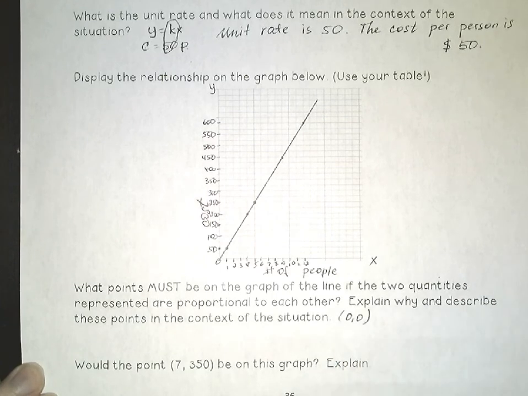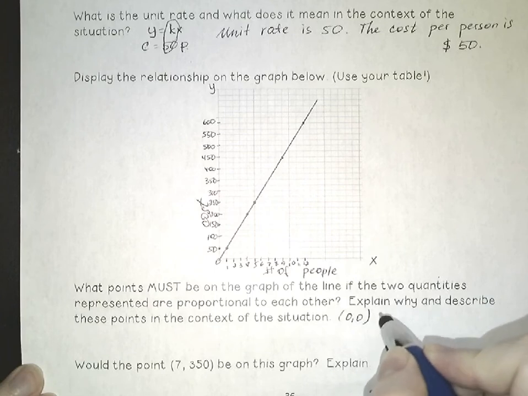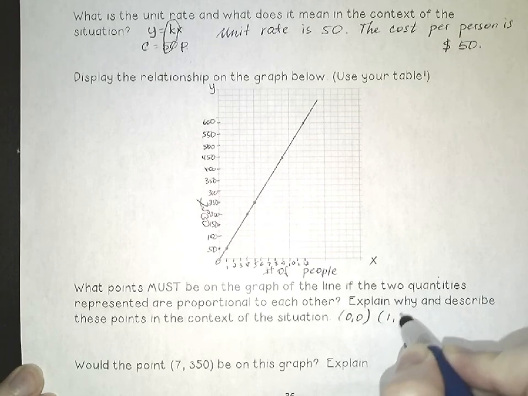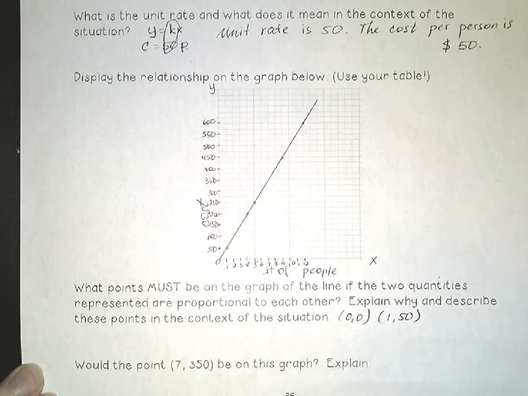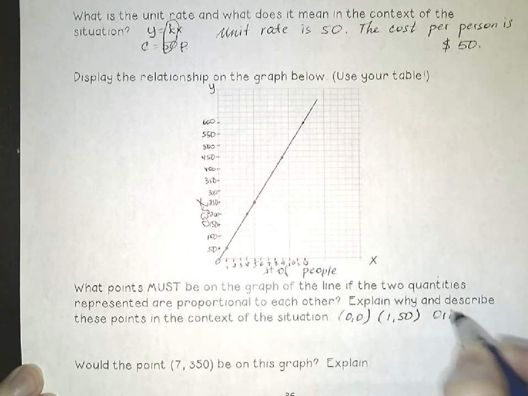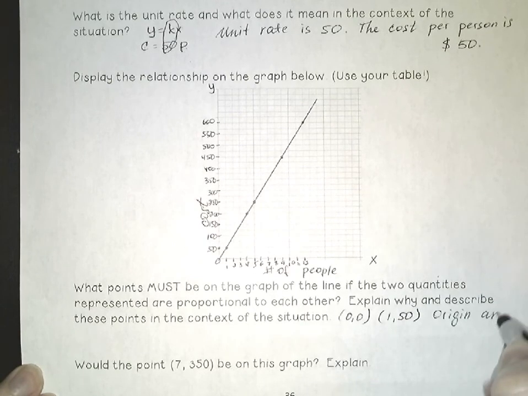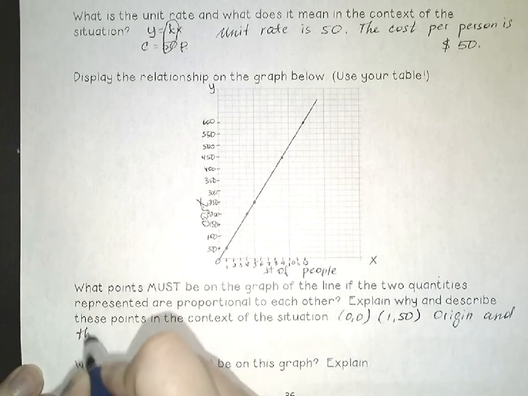Another point that has to be on the graph is the unit rate, because without it, our graph is going to be all different. So we have to have a unit rate, which in this situation is 50. The origin and the unit rate.